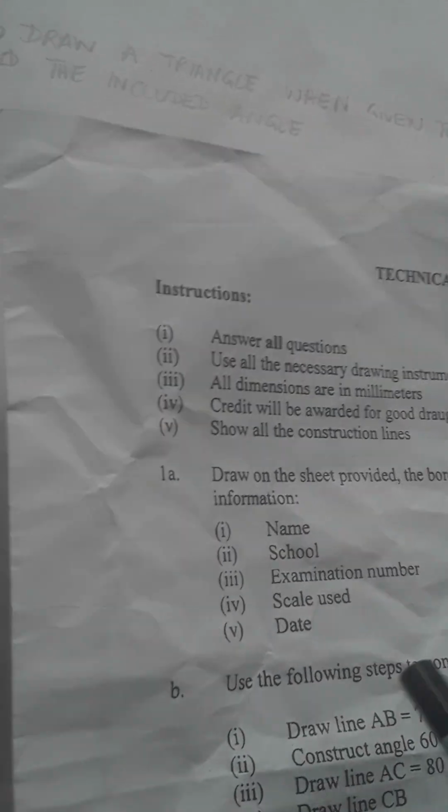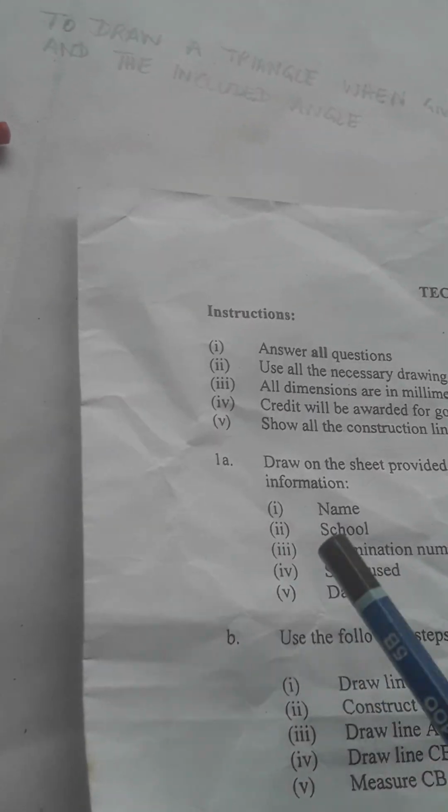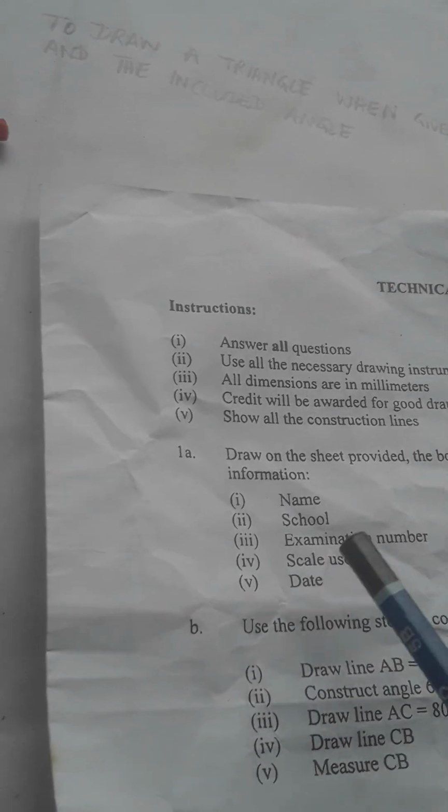Now let's answer this question. Having done this, it means one of the videos has given us the answer to this question, which I have done here. If you go back to the video, you see how the title block and the borderline were constructed. Now we have answered question 1A, which is a mark on its own.